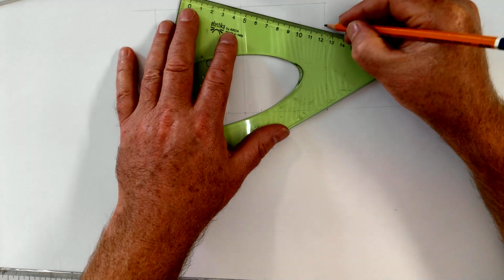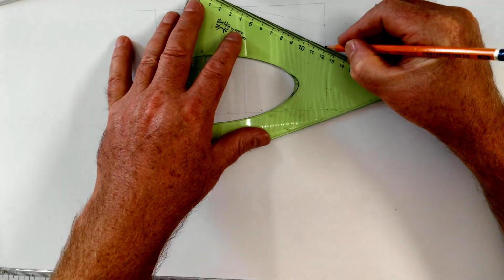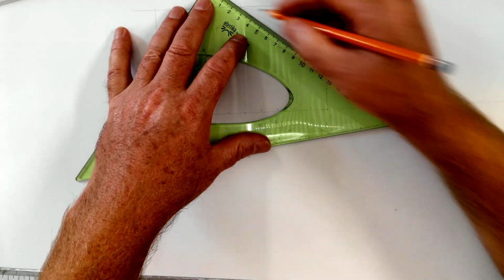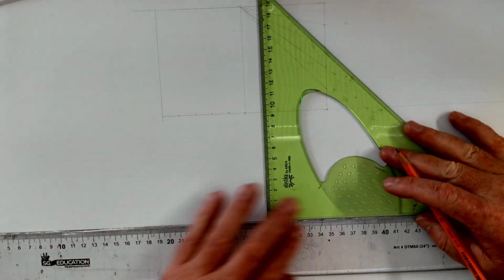So I'm going to just draw this parabola. Now you want to keep the construction fairly light, but I'm going to draw it fairly heavy so it's clear what I'm doing.